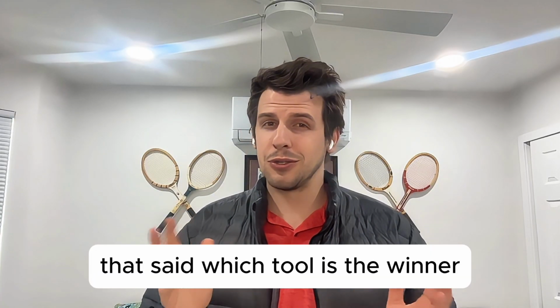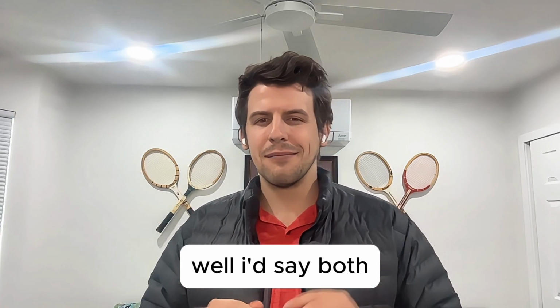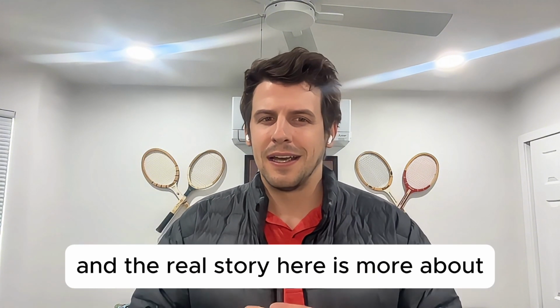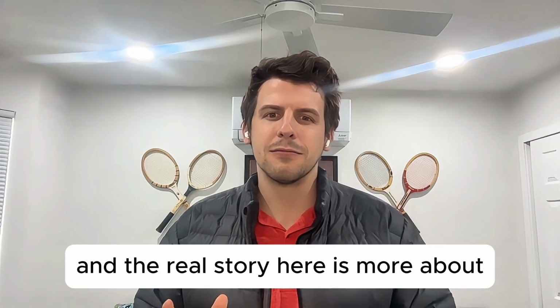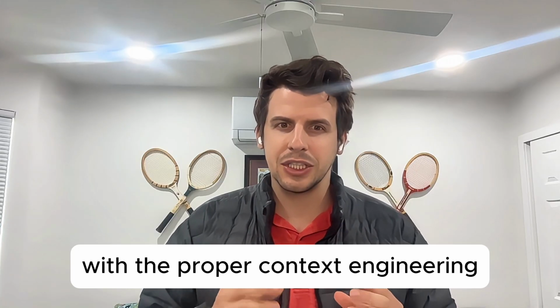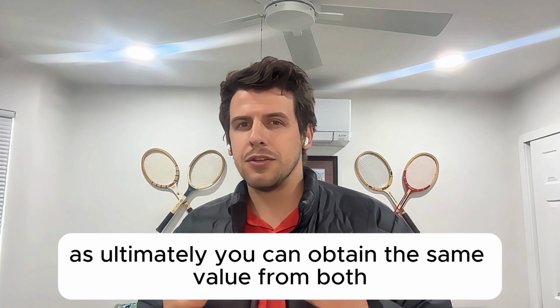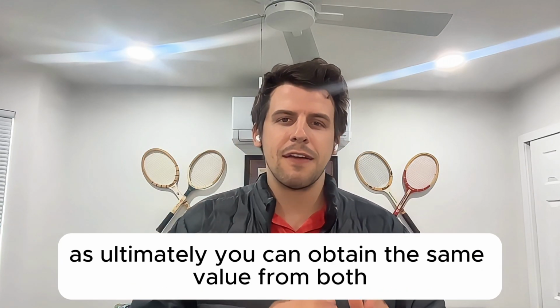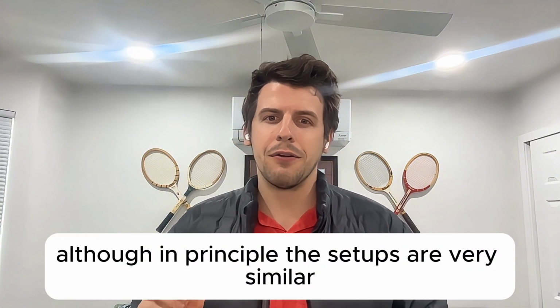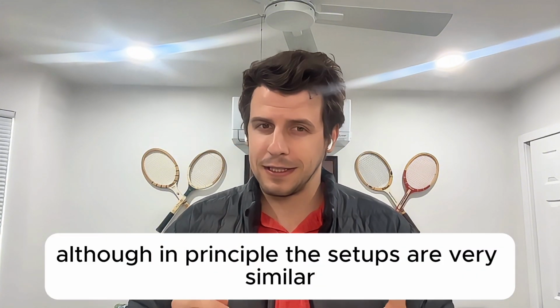That said, which tool is the winner? Well, I'd say both, as both can successfully accomplish this task. And the real story here is more about how you can set up these tools for success with the proper context engineering, as ultimately you can obtain the same value from both with a slightly different setup, although in principle, the setups are very similar.